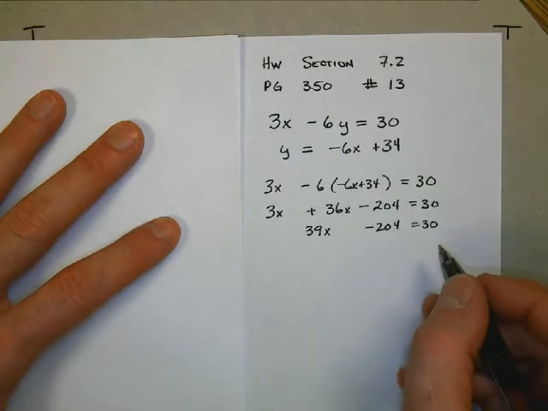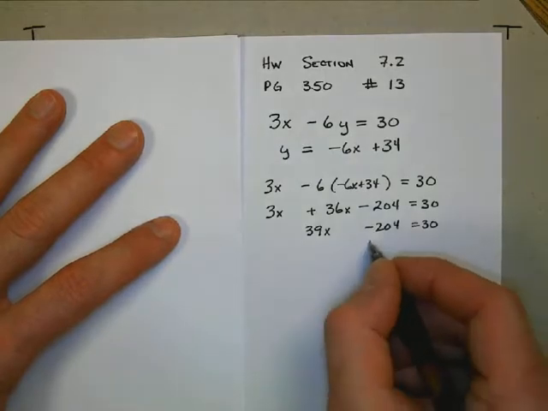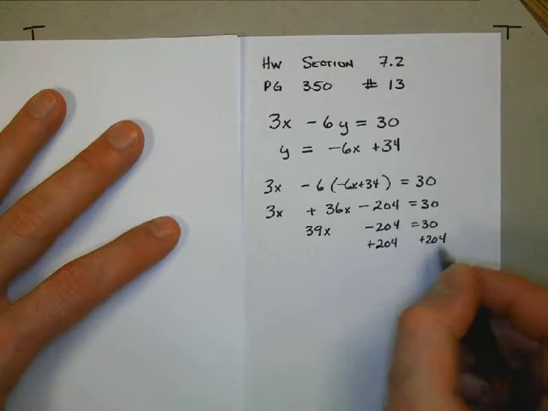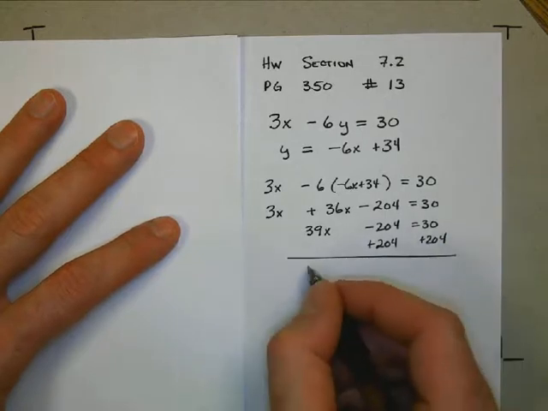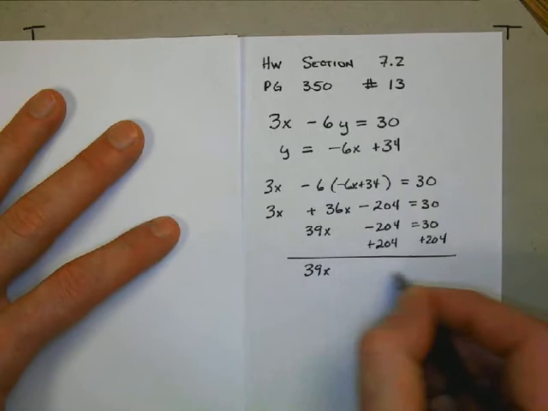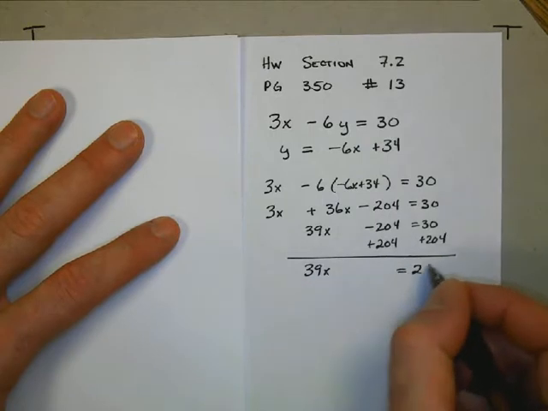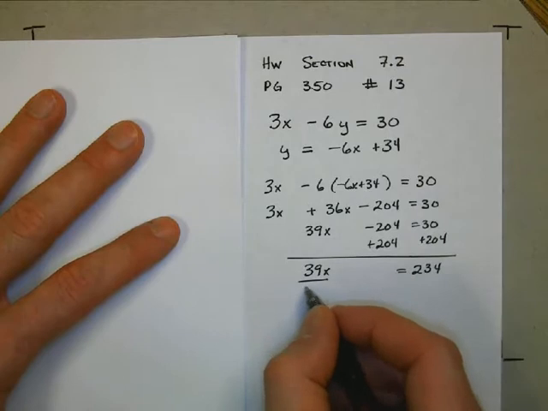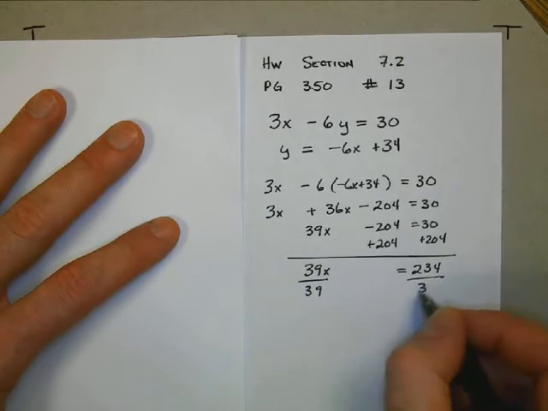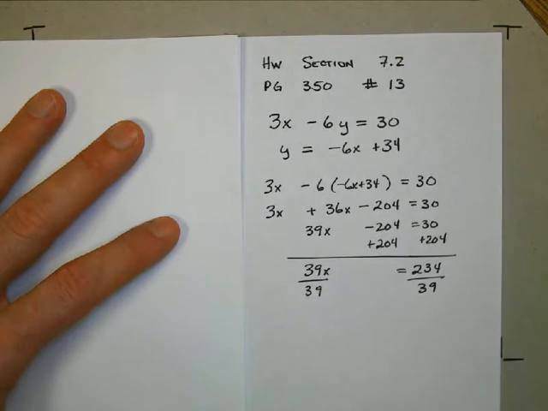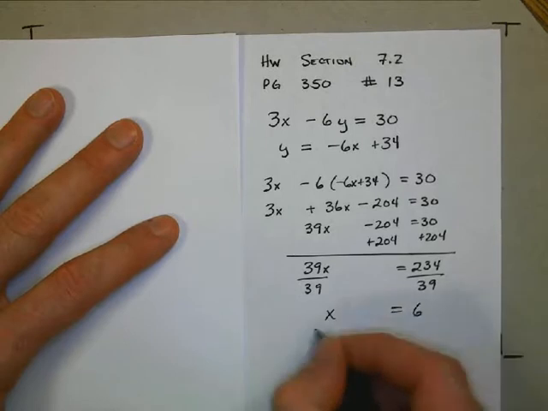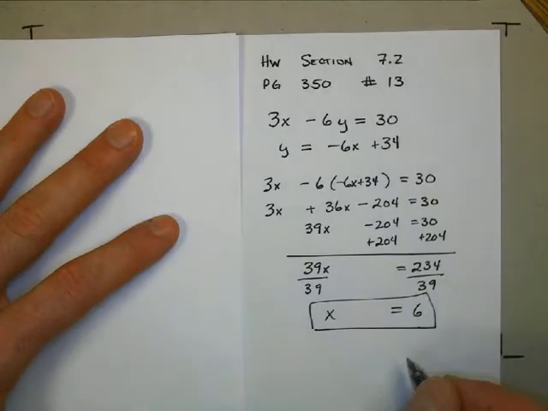Minus 204 equals 30. Going on from here, we want to move the numbers to the right side, so we're going to add 204 to both sides, giving us 39x equals 234. To solve this problem, we would divide both sides by 39. 234 divided by 39 is 6, so x equals 6.